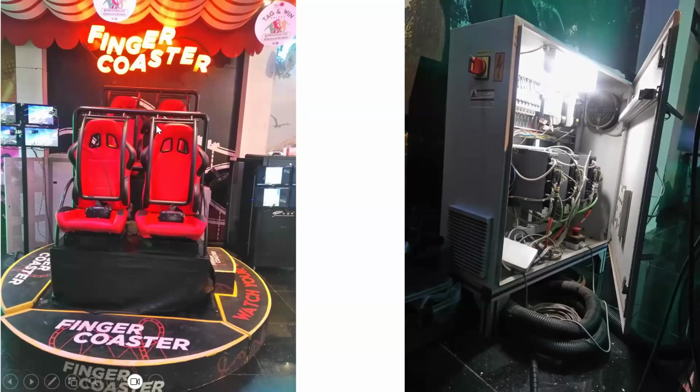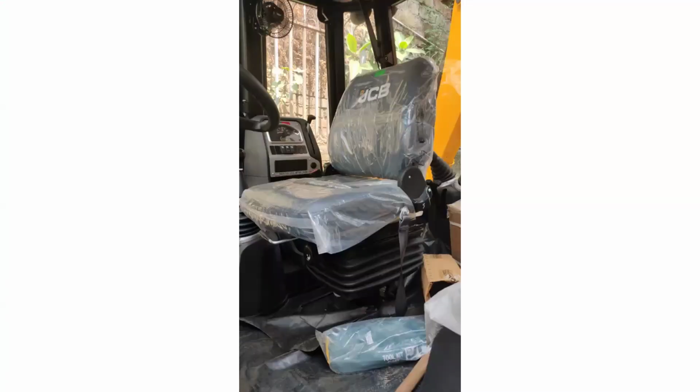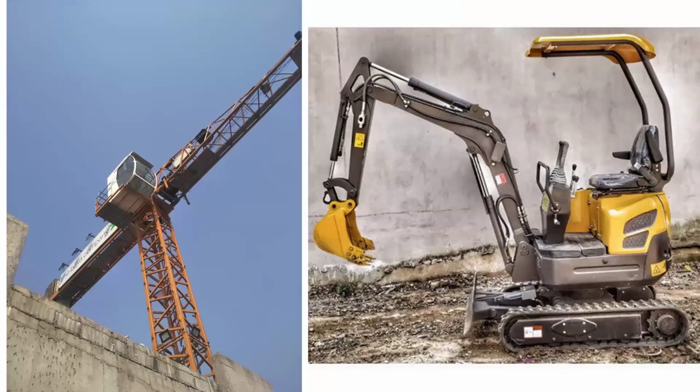This particular system was available in the market. So they are using digital PLC systems, all easily controllable, and they just move the servos. Then we got the JCB cabin, which cost us around 8 lakh, and mounted it on a 3D platform.